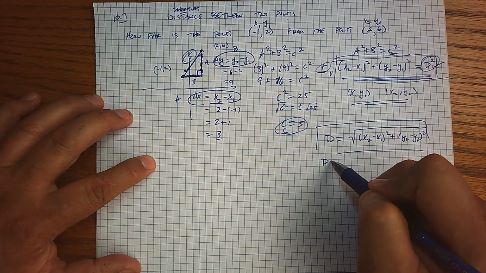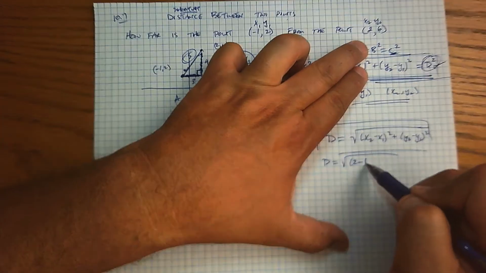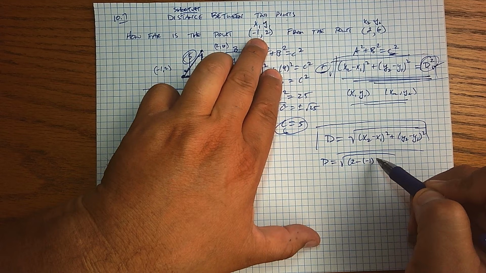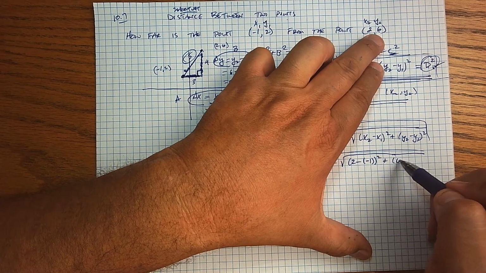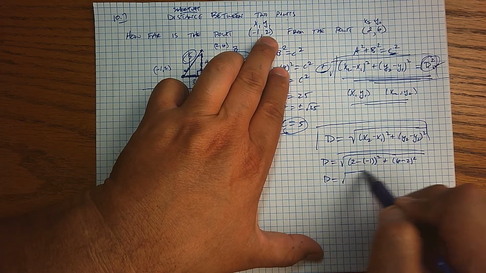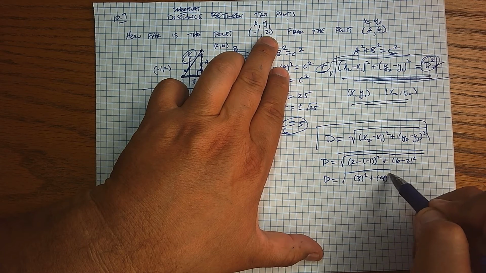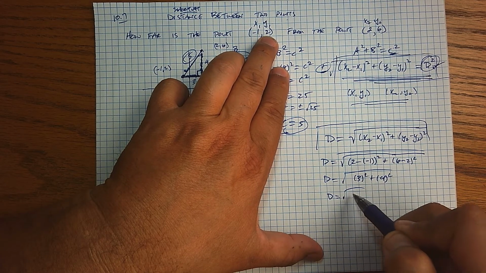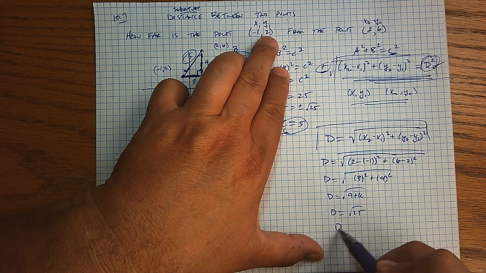So my distance, if I plug everything in, is x2 minus x1 squared plus y2 minus y1 squared. We would get 3 squared, 4 squared, and you can hopefully see it coming up. So d is the square root of 25, d is 5.